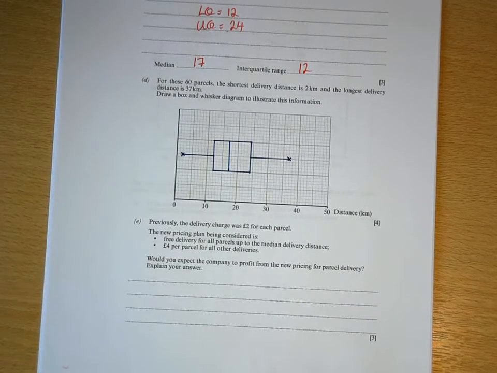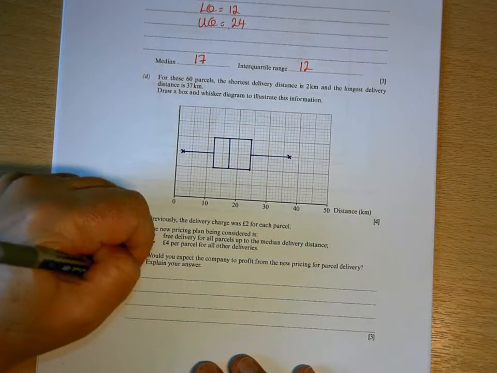Previously the delivery charge was £2 for each parcel. The new pricing plan being considered is free delivery for all the parcels up to the median delivery distance and £4 per parcel for all other deliveries. Would you expect the company to profit from the new pricing for the parcel delivery? So previously all 60 would have cost £2, so they would have made £120.